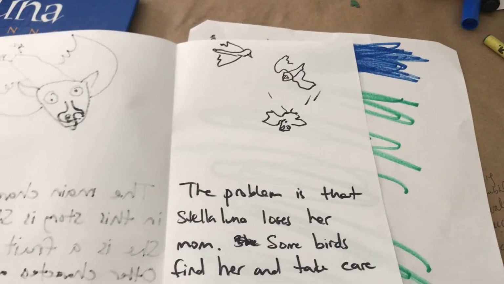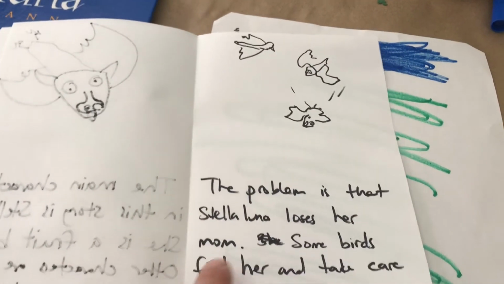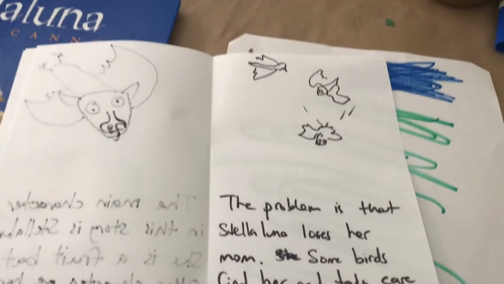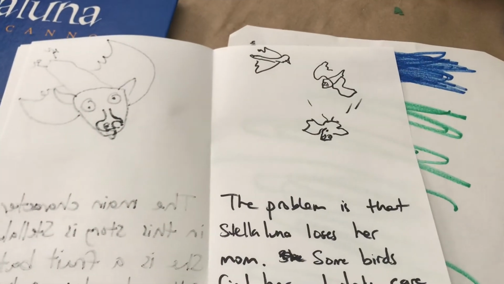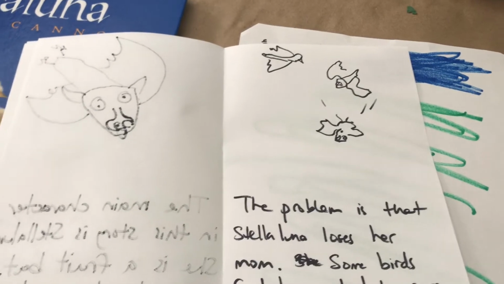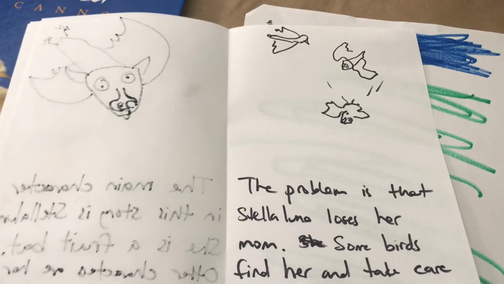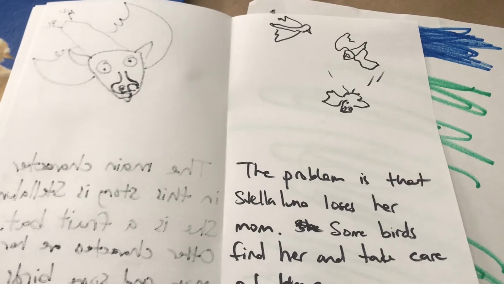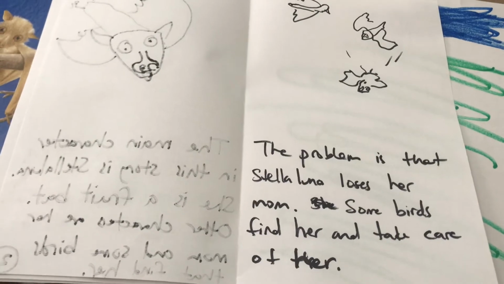Okay, so I wrote about the problem of the story. Remember the problem, and I wrote, the problem is that Stellaluna loses her mom. Some birds find her and take care of her. So I drew the picture of when the owl attacks Stellaluna when she was flying with her mom, and then I see Stellaluna falling from the sky and she's getting separated, or getting lost from her mom. Okay, and the solution is that she finds her brothers and sisters and then they take her back to mom. So that'll be my next page.